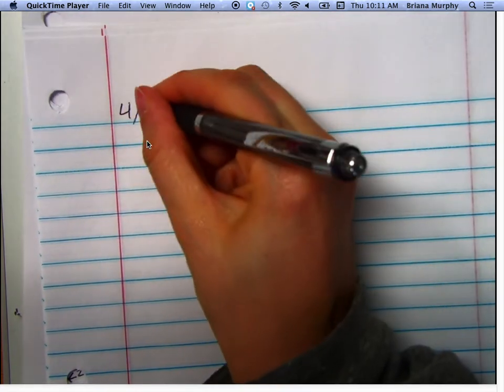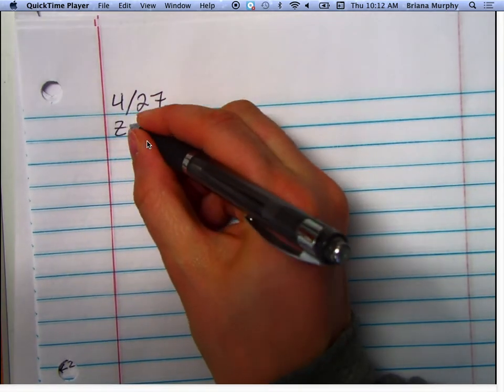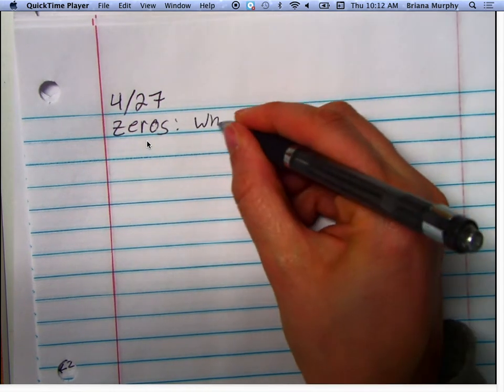So, first, I like to put the date at the top of mine. Helps me remember where my stuff is. Okay. So, we looked yesterday and we went over the definition of zeros. Zeros is when it crosses the x-axis.